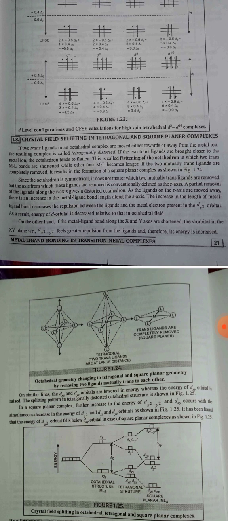Crystal field splitting in tetragonal and square planar complexes. If two trans ligands in an octahedral complex are moved either towards or away from the metal ion, the resulting complex is called tetragonally distorted. If the two trans ligands are brought closer to the metal ion, the octahedron tends to flatten. This is called the flattening of the octahedron, in which the two trans M-L bonds are shortened while the other four M-L bonds become longer.